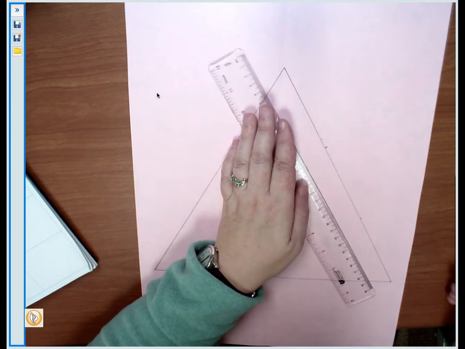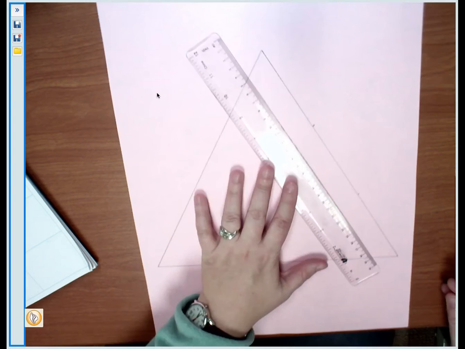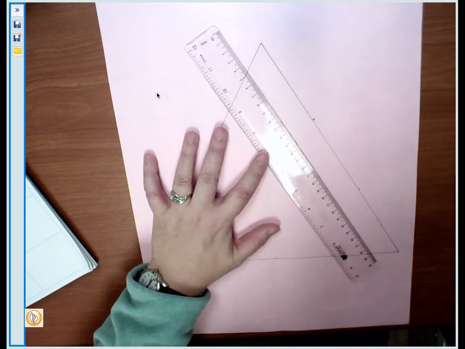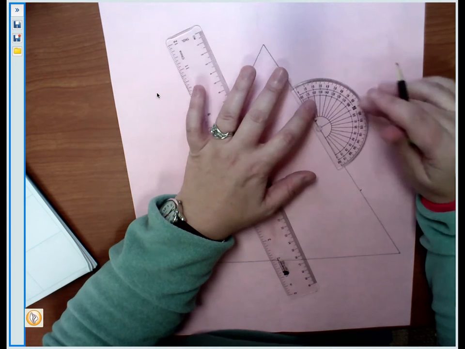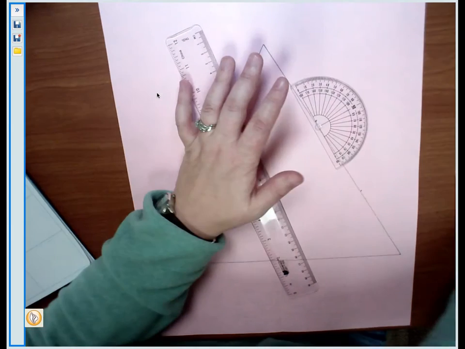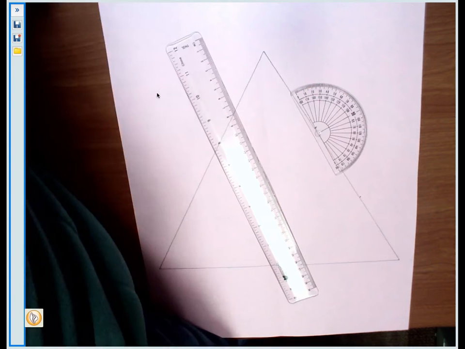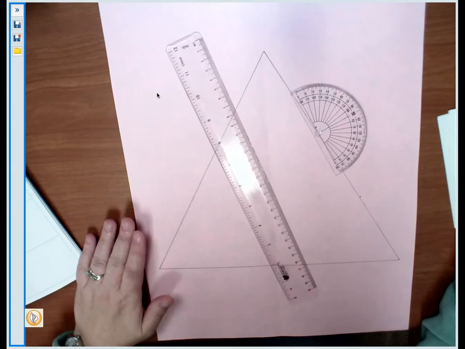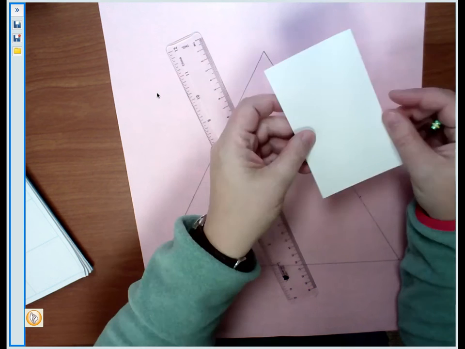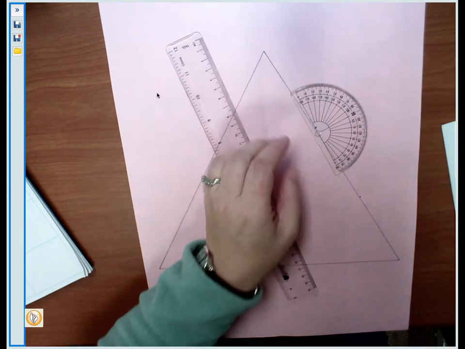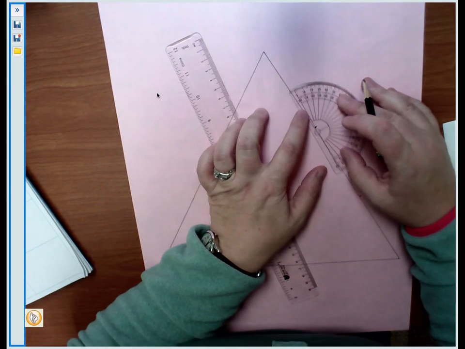Okay? Then you can use a protractor because I need a 60-degree angle. Now, you don't have to use a protractor every time if you were really, really thinking about this. And I didn't do this in advance, so I'm going to use a protractor. You can take a card like this and make a 60-degree angle on here, and then you can use it over and over again. And there's an announcement.